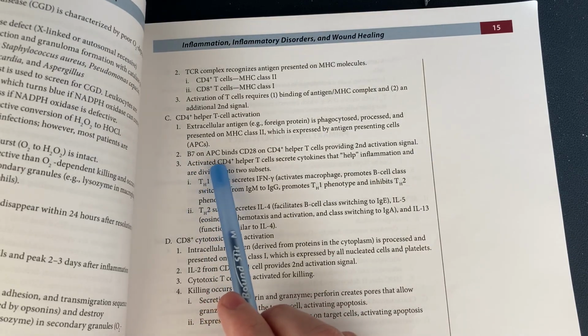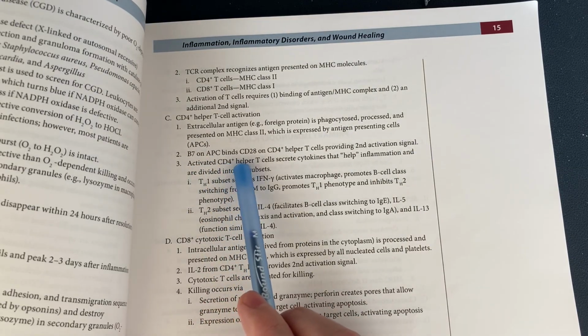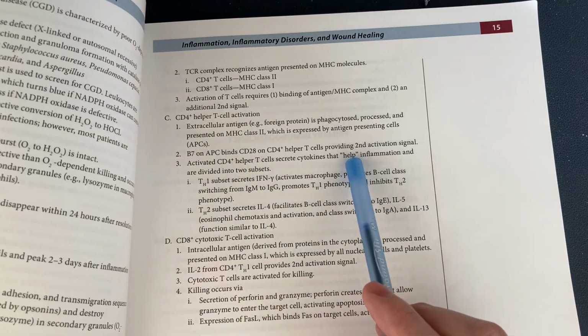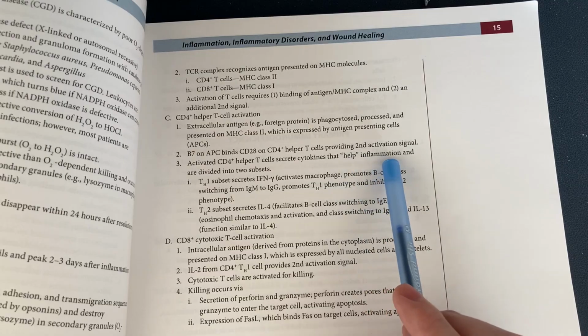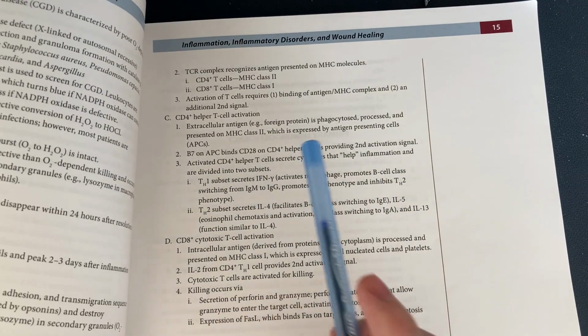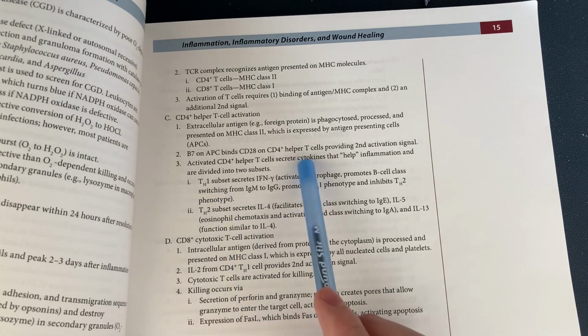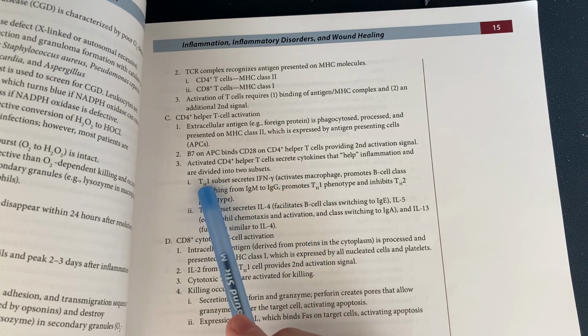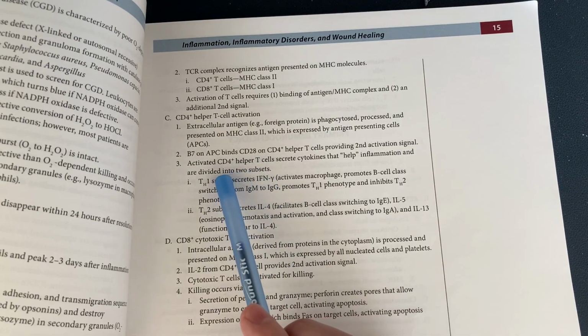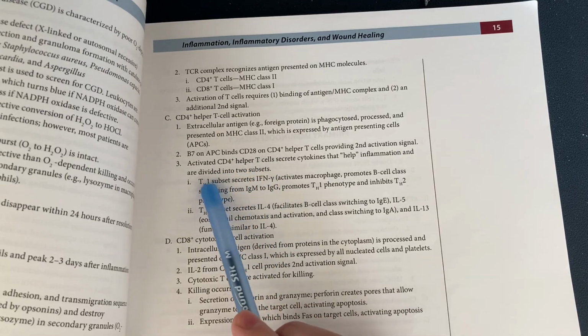And then the activated CD4 plus helper T cells will secrete cytokines that quote unquote help the inflammation, and are divided into 2 subsets.